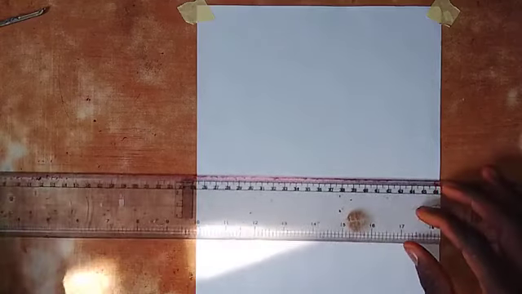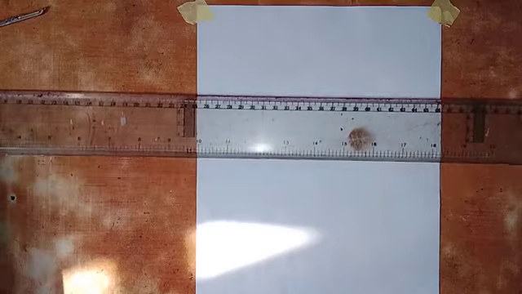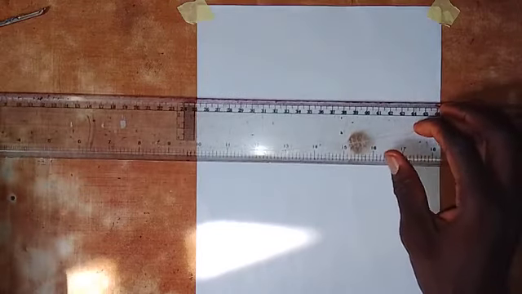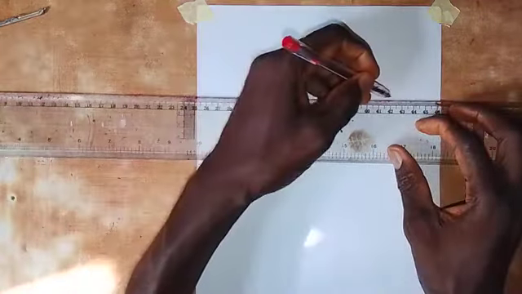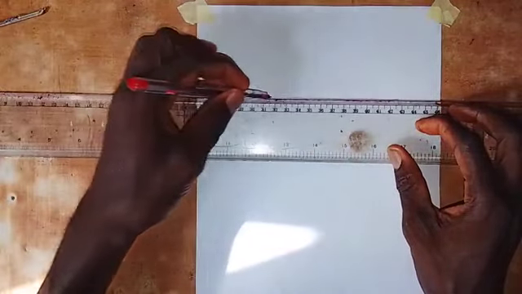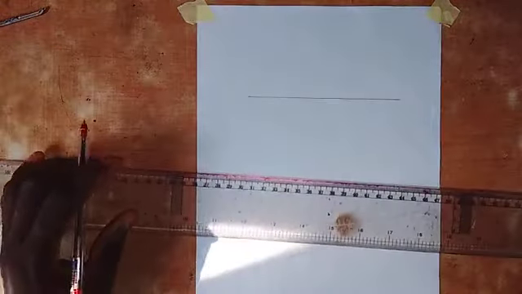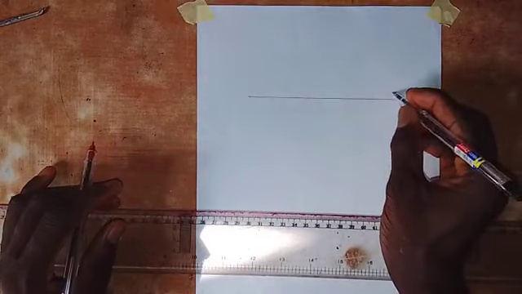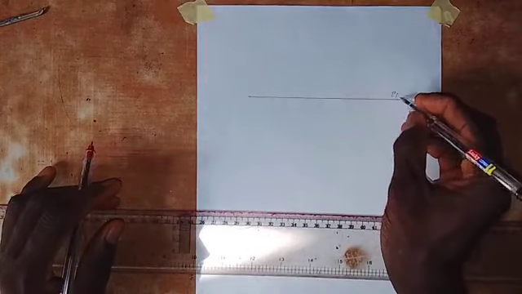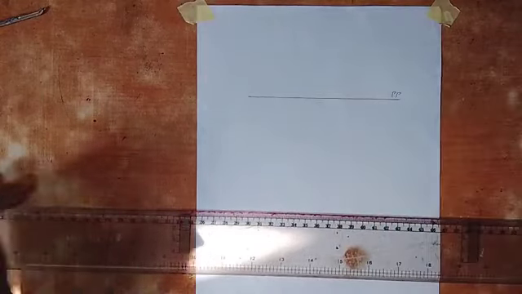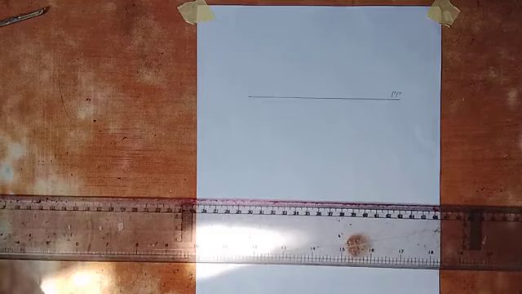of visual array method. Okay, so what we are going to do first is to draw a horizontal line, which will represent the picture plane. So we have a horizontal line. So this horizontal line represents the picture plane. So we have PP. So we have indicated the picture plane here. Next is to construct the square.